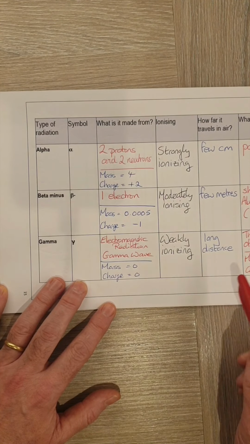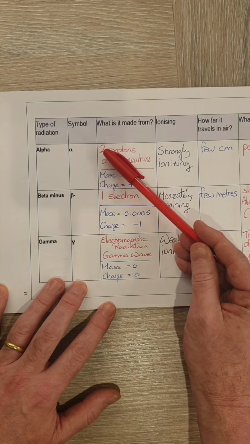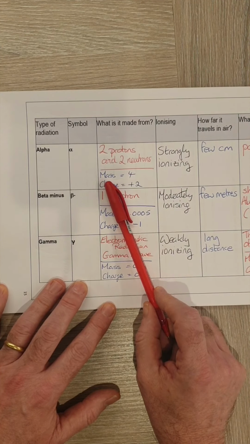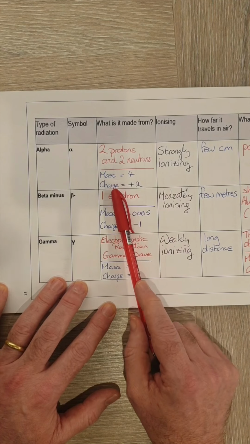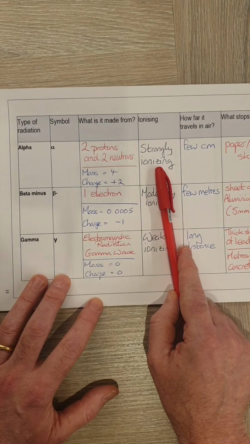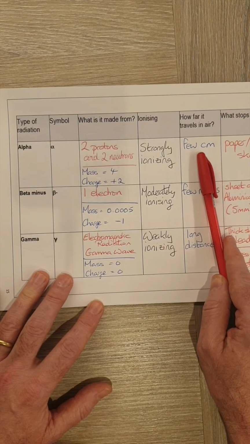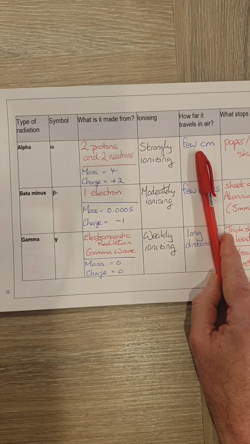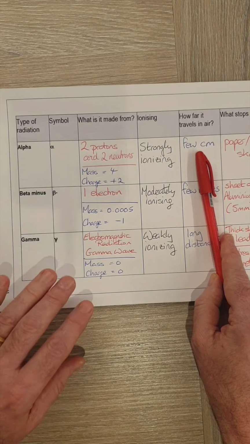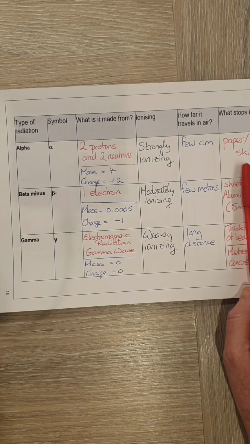So alpha particles, they're very large, heavy particles. They're made up of 2 protons and 2 neutrons. So overall, they've got a mass of 4. Their charge is +2 because we have 2 protons. They're what's called strongly ionizing, and we'll look at what that means in a moment. They can't travel very far. They can only travel a few centimeters in air, and they're stopped simply by paper or even by skin. So they're not able to get through even a sheet of paper or through your skin.